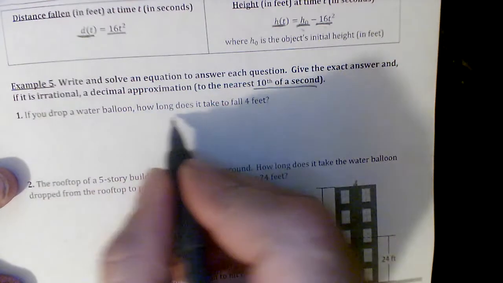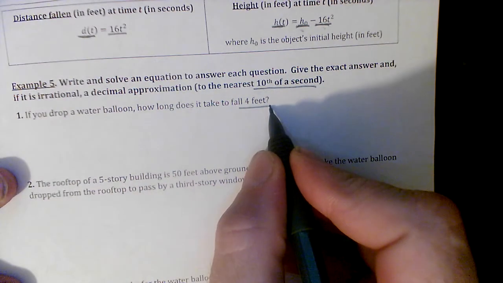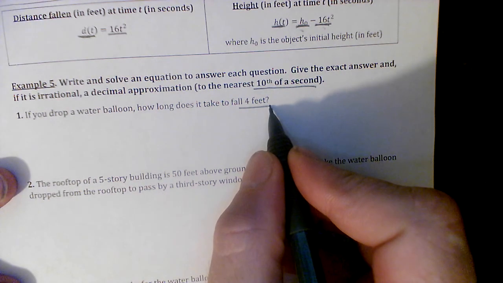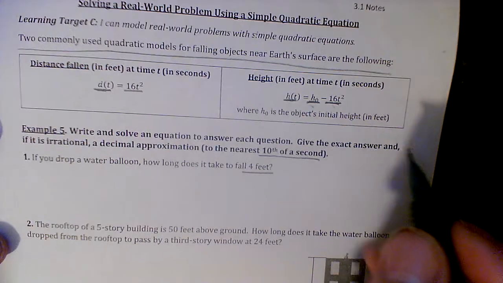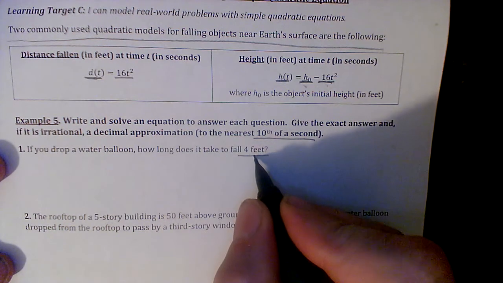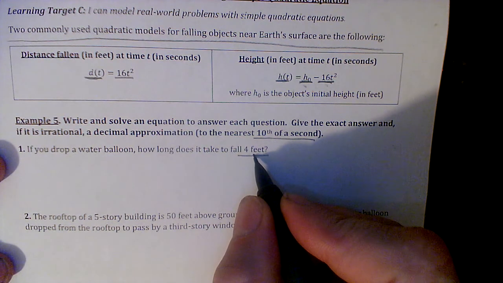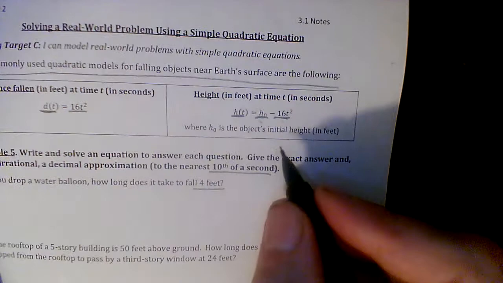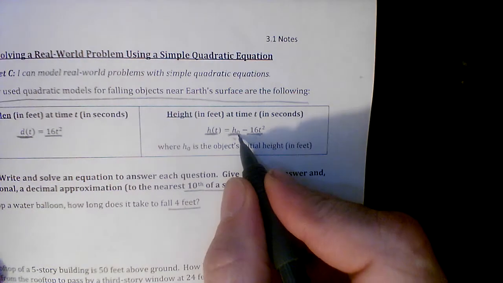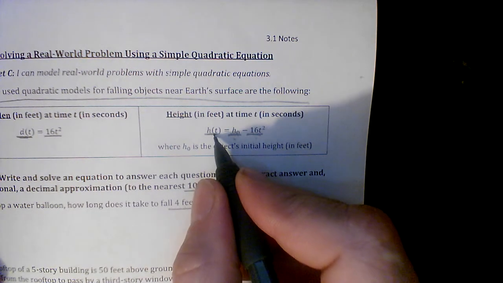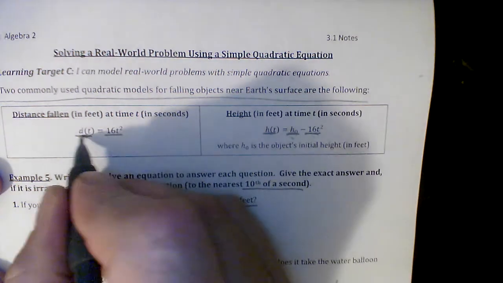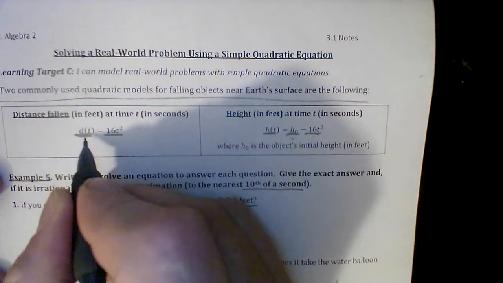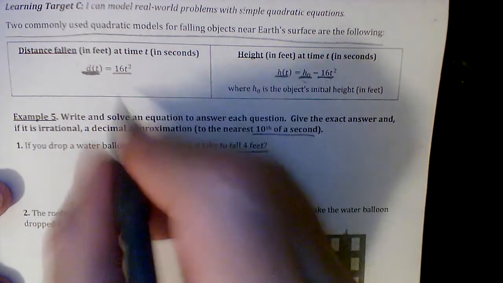If you drop a water balloon, how long does it take to fall 4 feet? A couple ways to do it, right? I could give it a starting height of 4 feet and a height of 0. Or I can say, how long does it take for it to travel 4 feet? How long is my output 4 feet? This is probably an easier one to use.